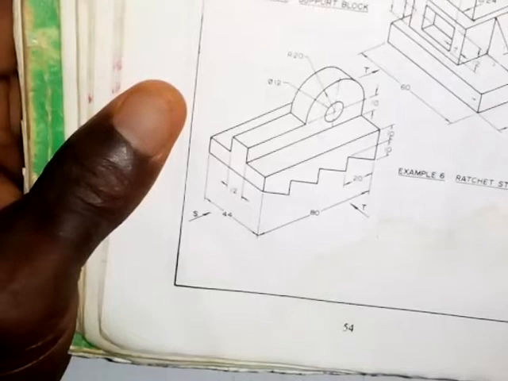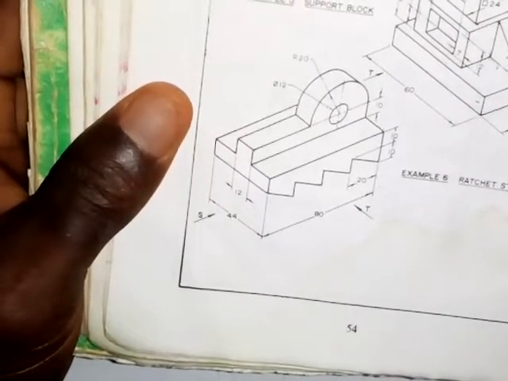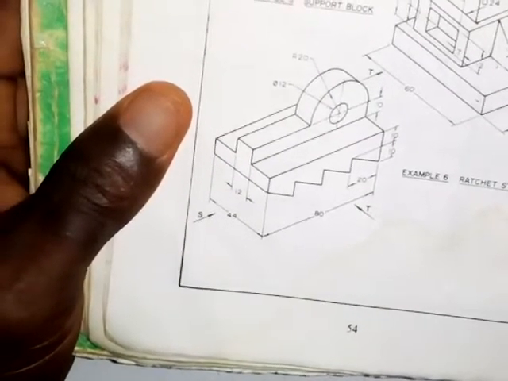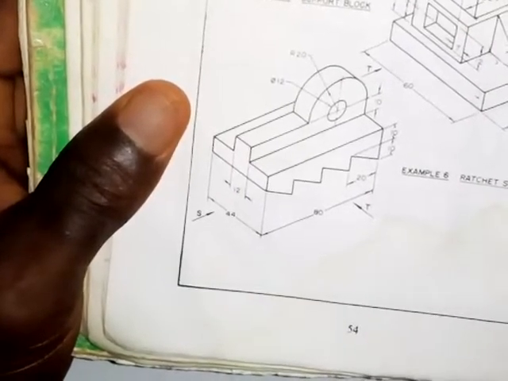And the important thing about this subject is that you need to practice it, because it's a practical subject. When you practice it, you will surely master it, and when you master it, you'll be able to solve any problem that comes your way when it comes to technical drawing.